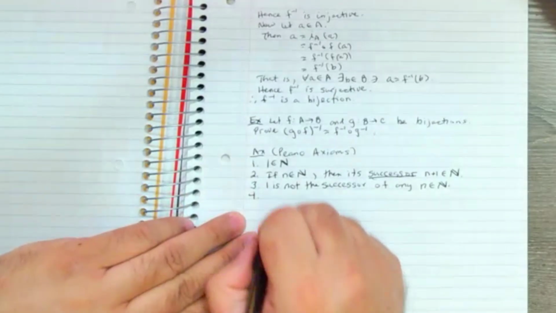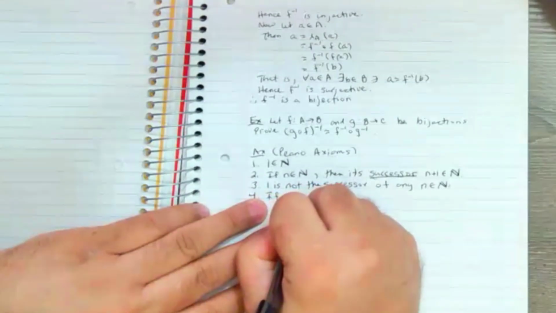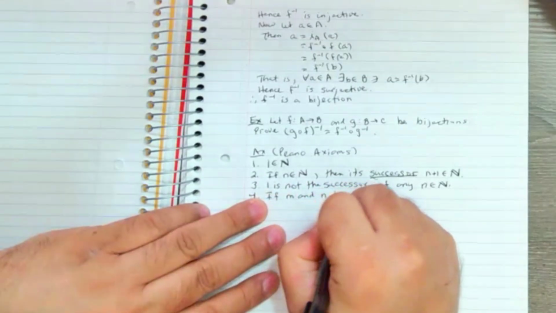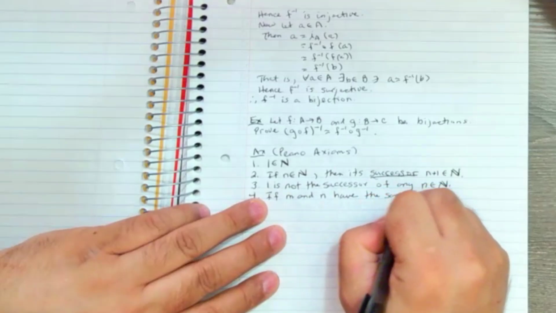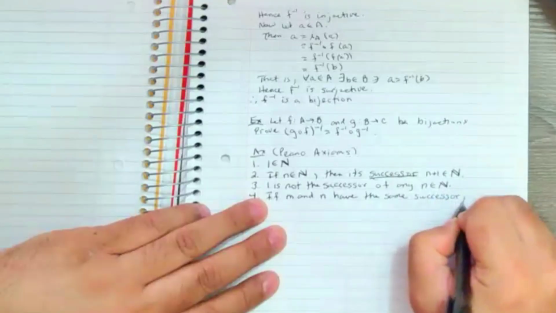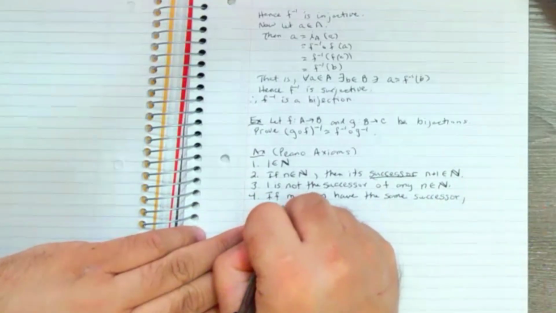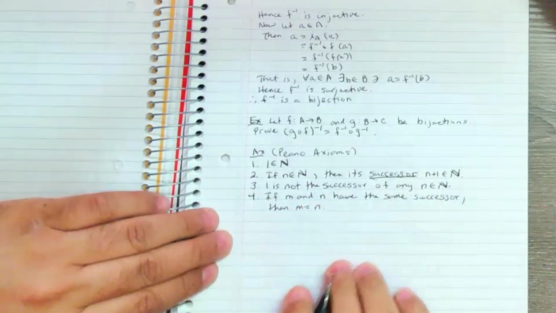The fourth Peano axiom states that if m and n have the same successor, then m and n are the same natural number.